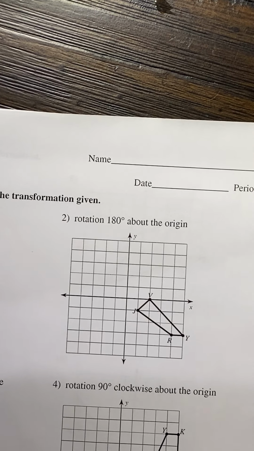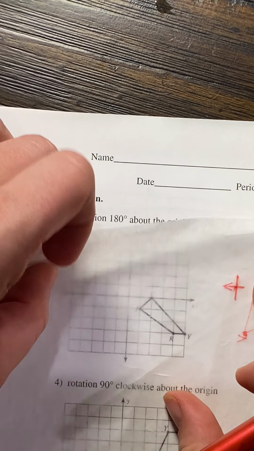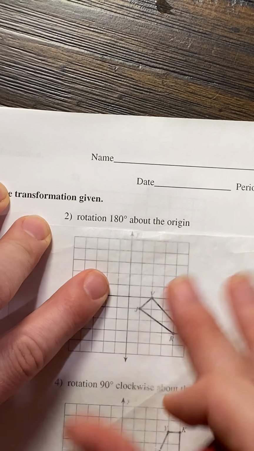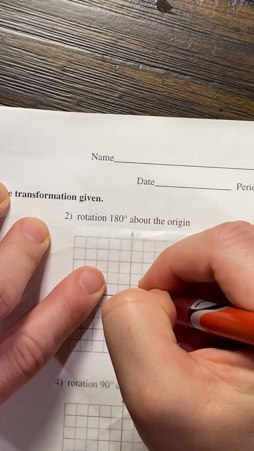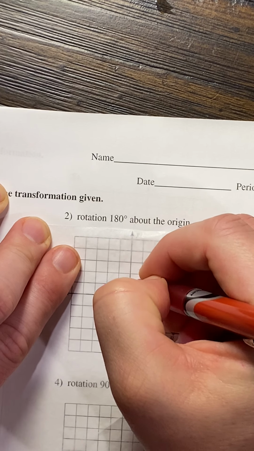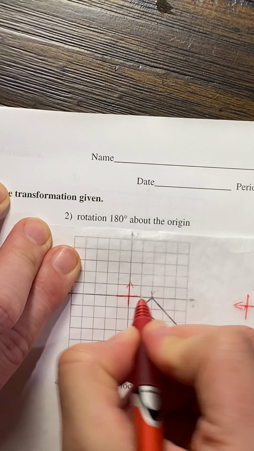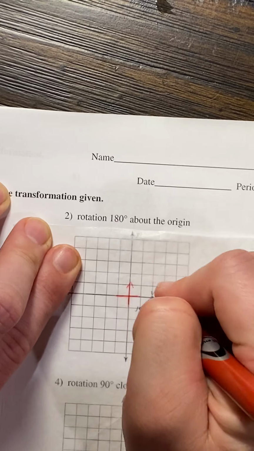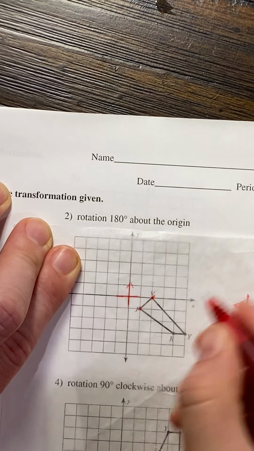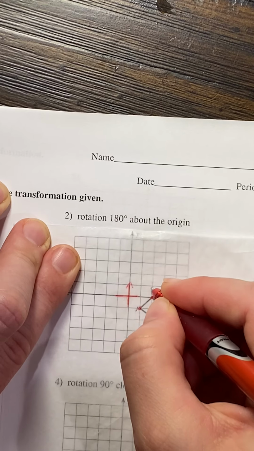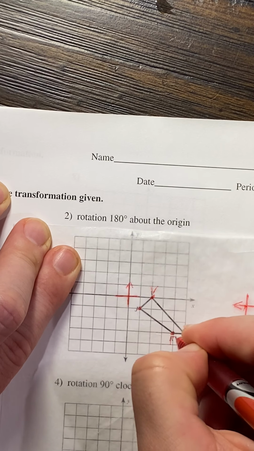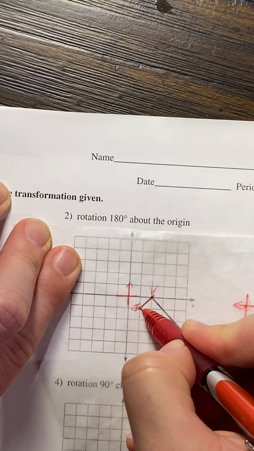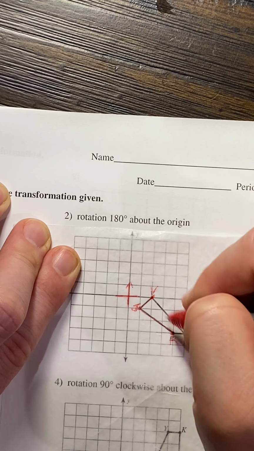Okay, so I'm going to take my patty paper. I'm going to make sure I can fit my shape and also the origin and the entire grid. Start by putting an arrow on the origin. And then I'm going to trace my shape. Definitely darken the vertices. This is V, Y, R, J. And then I'm going to connect them so I can get a good idea of where I'm at.